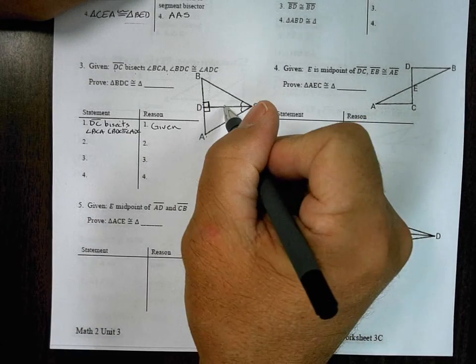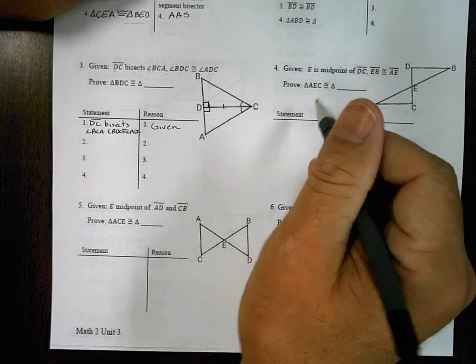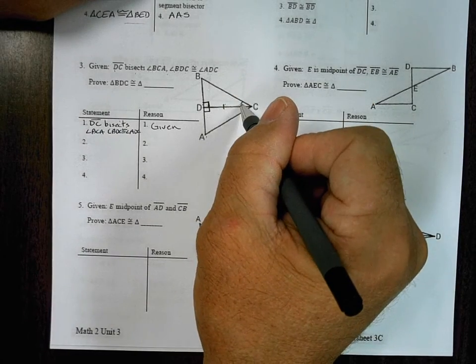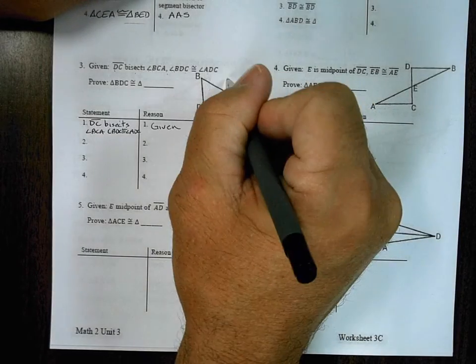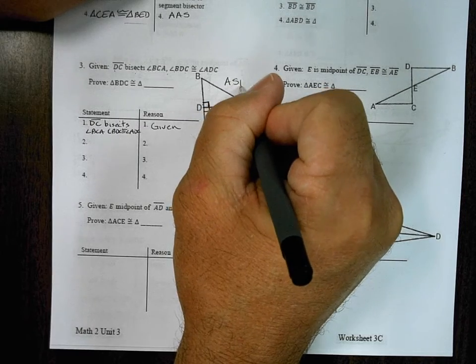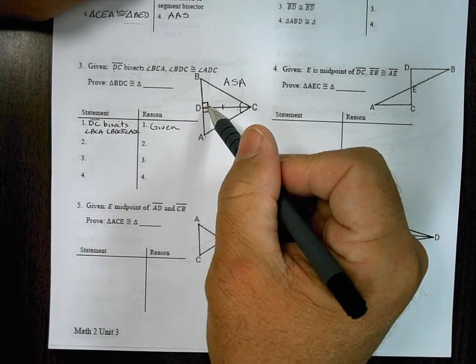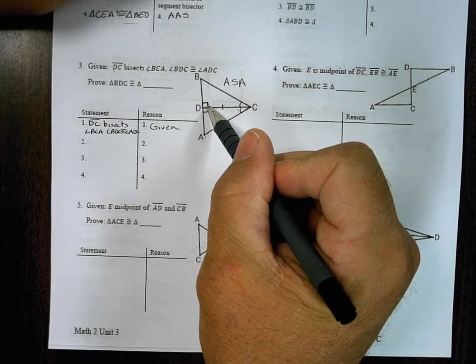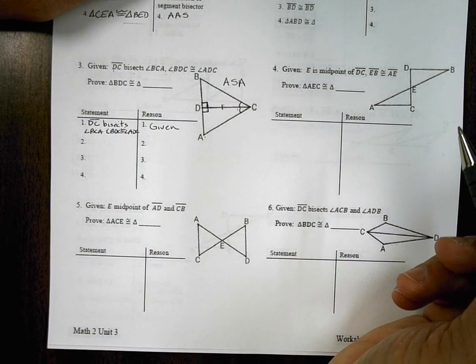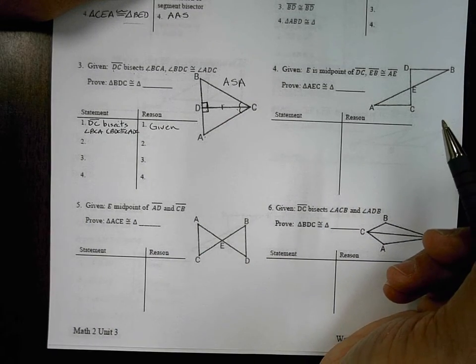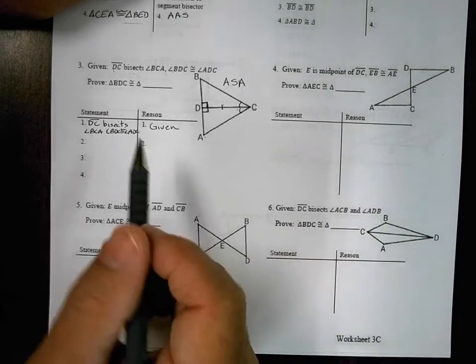And we also know that they share this side, right? So hopefully you can see by angle, side, angle, side, angle, we're going to prove these two guys congruent. I know you might be thinking, hey, it's a right triangle. We don't have to use hypotenuse leg with a right triangle. Okay, so let's see what we got here.